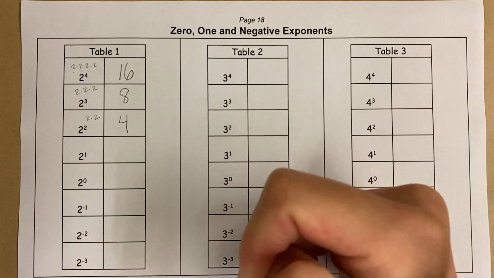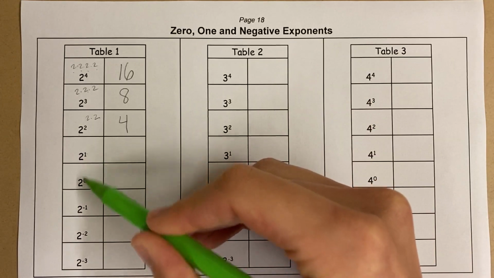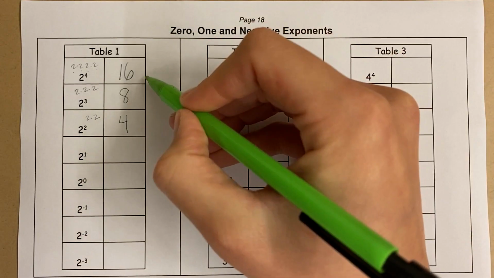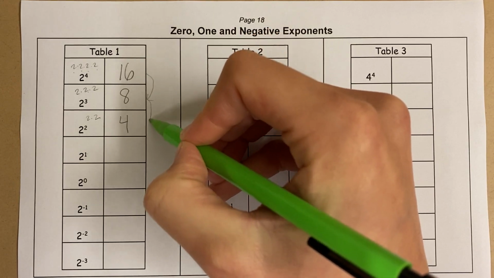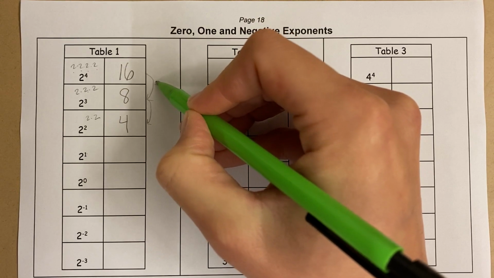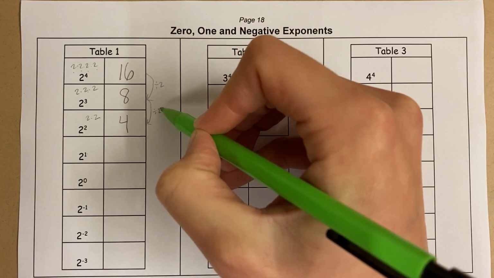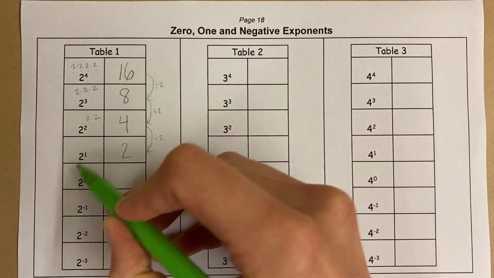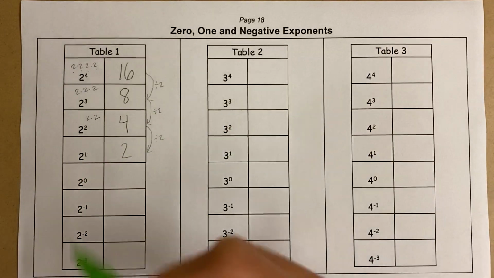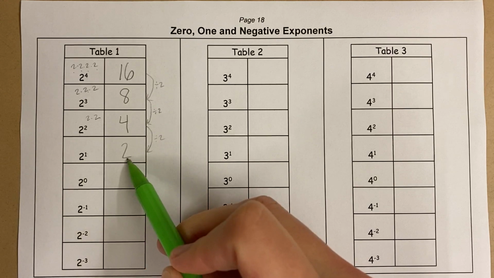These next ones might feel unfamiliar, like, what about the next one? What is that? But we can just keep the pattern here. What's the pattern to get from here to here, from here to here? The pattern is that we're dividing by 2. So if I just keep dividing by 2, this is 2. 2 to the first power is just 2.